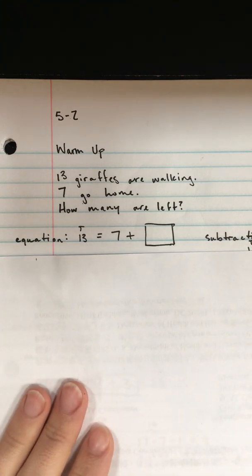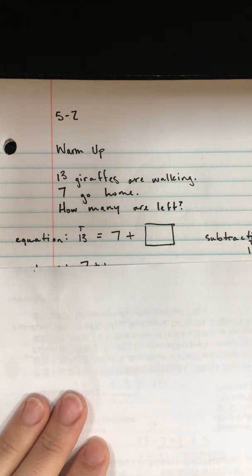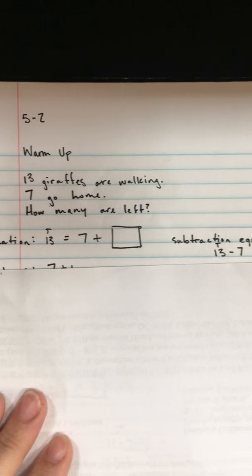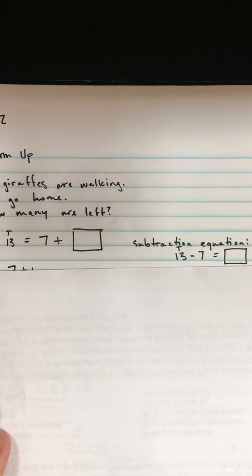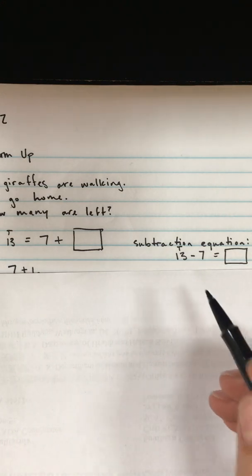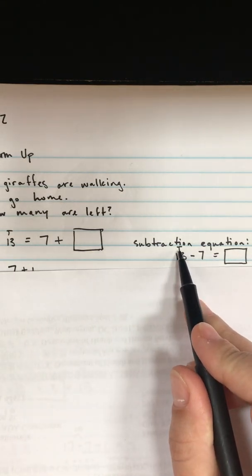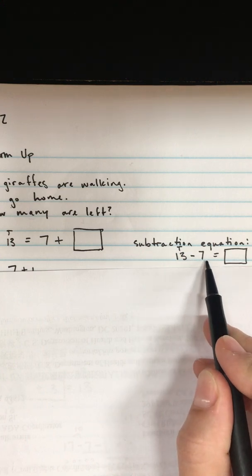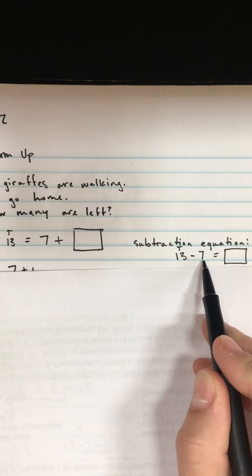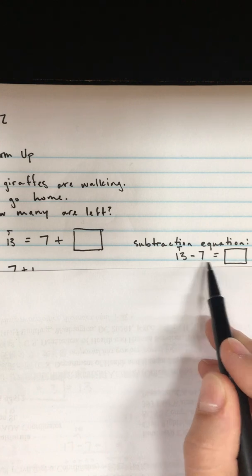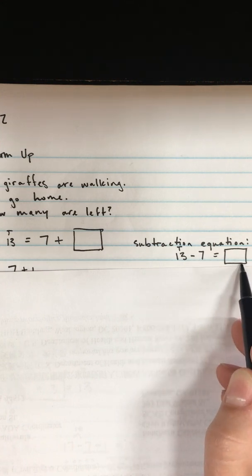So these are the equations that we can use to think about this. I'm going to start with the subtraction equation because it shows what's happening. So 13 giraffes are walking. That's our total. 7 of those giraffes leave. So we're subtracting 7. They go home. We're wondering how many are left.